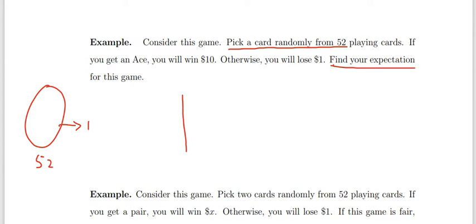So we just focus on the money you can win, and we call it X. So this X stands for the random variable for the money you can win. So you may win $10, or you may lose $1, right? Okay, so we also need to find the probabilities for those things happening. So X equals 10 means you get an ace, so I give you $10.